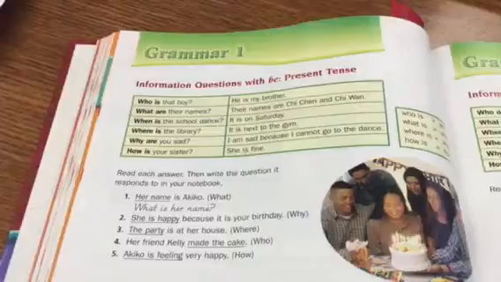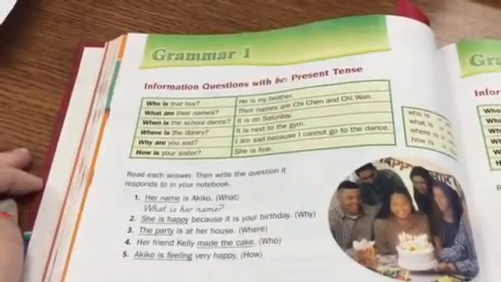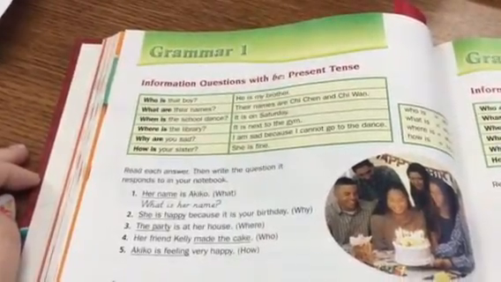Please open your books to page 116 and 117. Today, we will be talking about information questions in the present tense and the past tense. We have talked about information questions before, so this should be review for you.